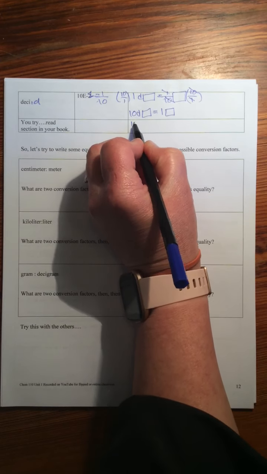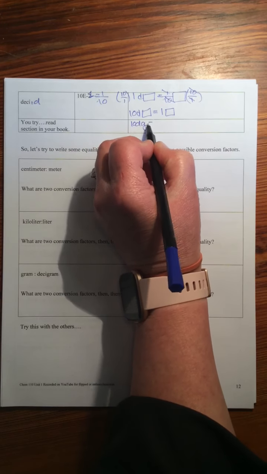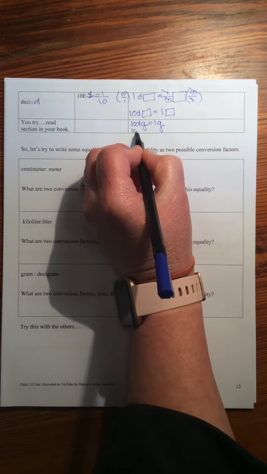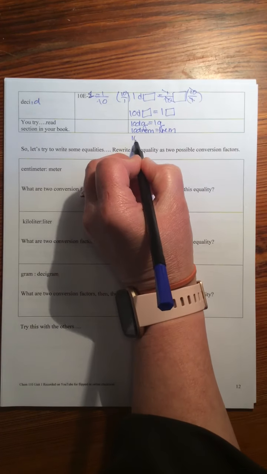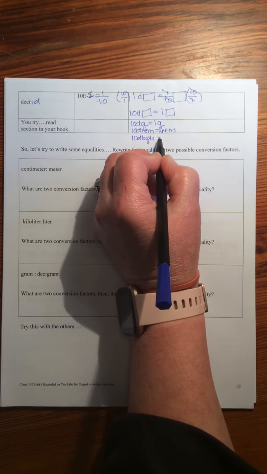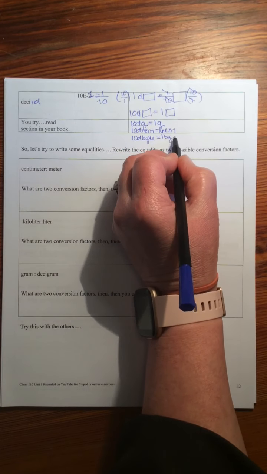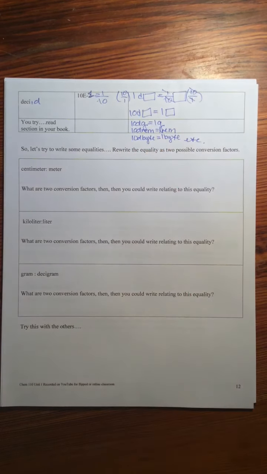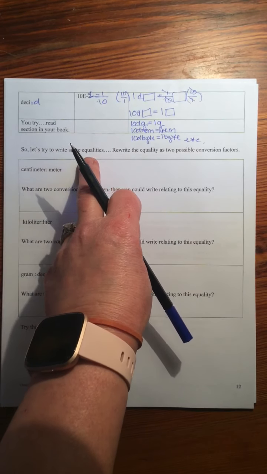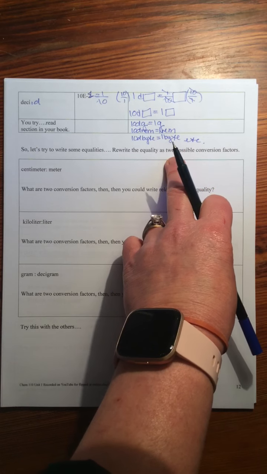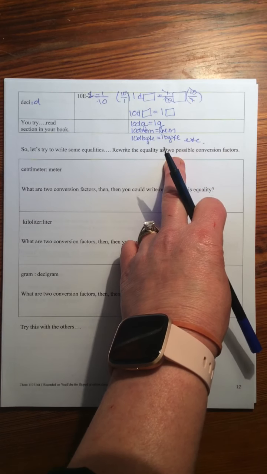So 10 decigrams equals 1 gram. 10 decirem equals 1 rem. 10 decibytes equals 1 byte. And again, all of these equalities will give us 2 possible conversion factors.